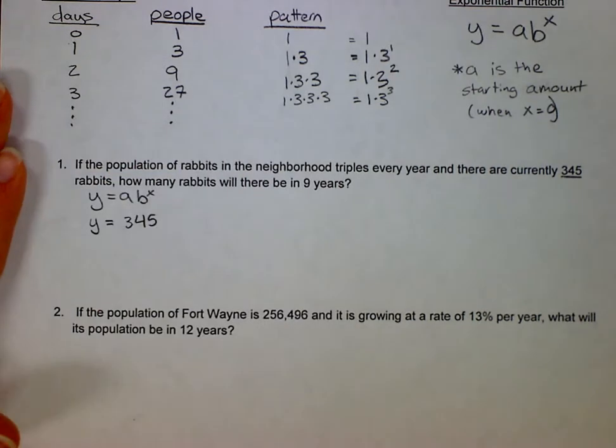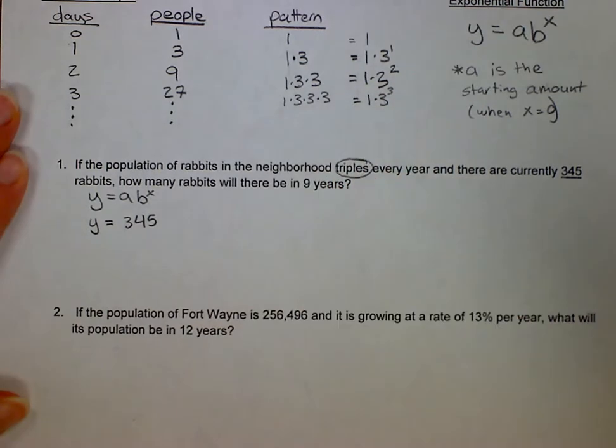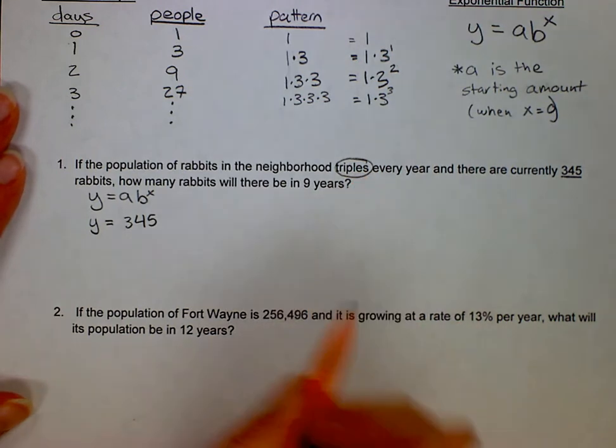And the B part is going to be like how much it's going to be growing. And this time it says triples. And then whenever it says doubles, triples, quadruples, you're just going to put a number. As you'll see on the rest of the examples, there's another way to find the amount of growth or decay. But when it just uses the words like this, the triples, we're just going to use a 3.